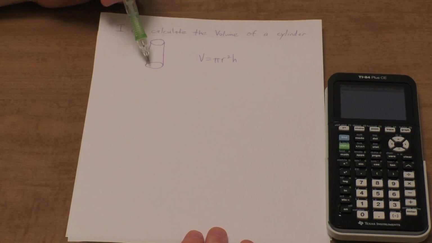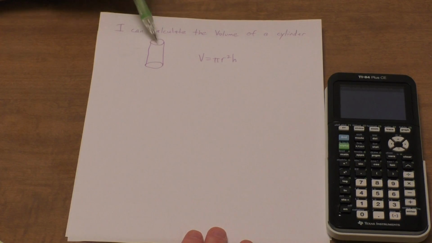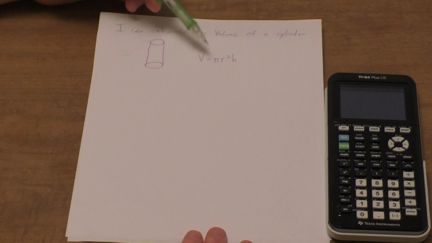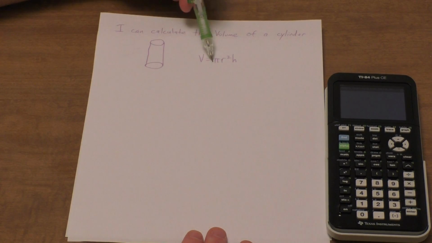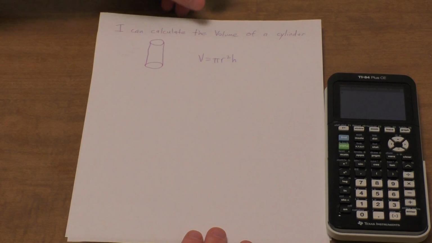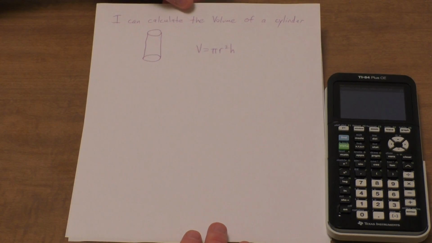And the basic idea here is that you take the area of this circle, and if you stack that area, a bunch of circles on top of each other, you would get the volume, or how much space is occupied by this cylinder. So if we had infinitesimally small areas or circles, we could just stack them all together and we get the volume of this. So this gives us a formula that uses the area of a circle and multiplies it by whatever the height of this cylinder is. Okay, so let's get to a couple of examples because it's pretty easy and straightforward.